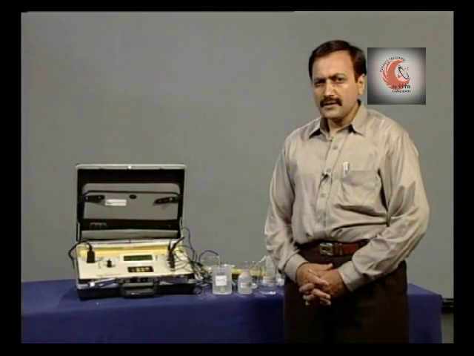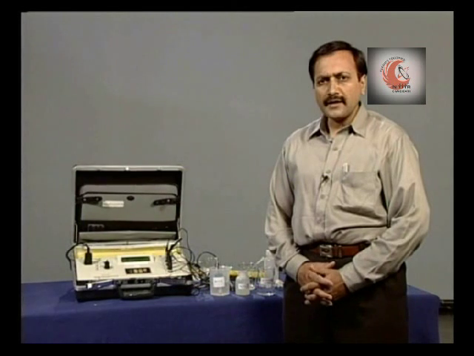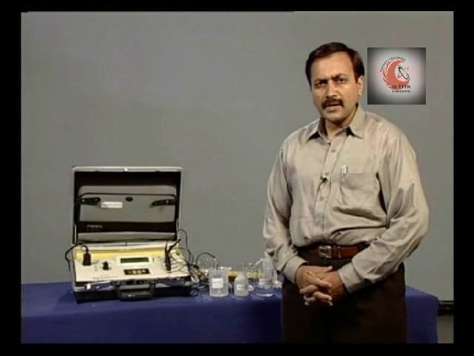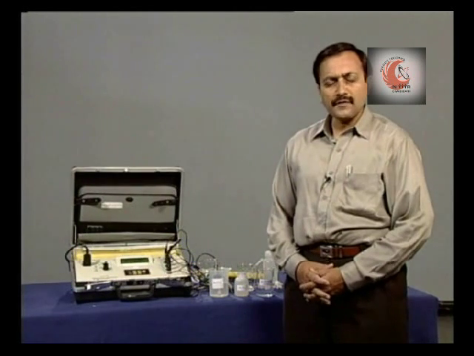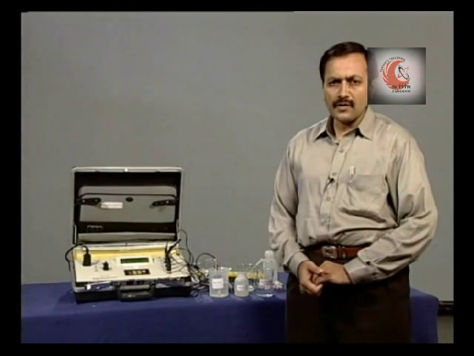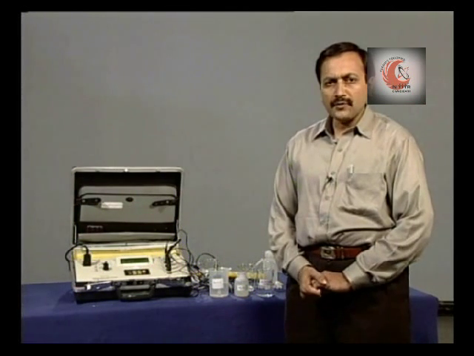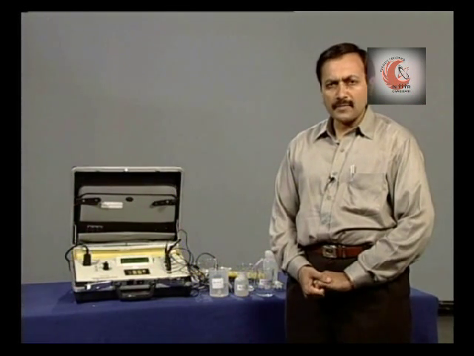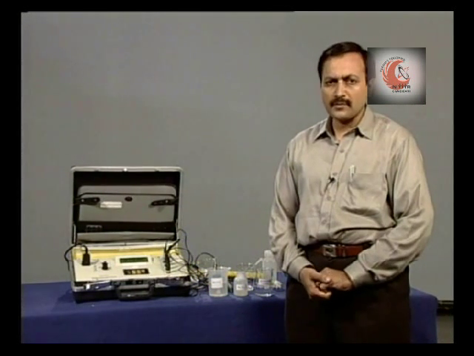Thus, you have seen that the instrument is very convenient to use and it can measure many parameters simultaneously. We can take the instrument to the field because it can be operated on a battery. Therefore, it is very convenient to make measurements for various samples like that of a lake, pond or other water body.